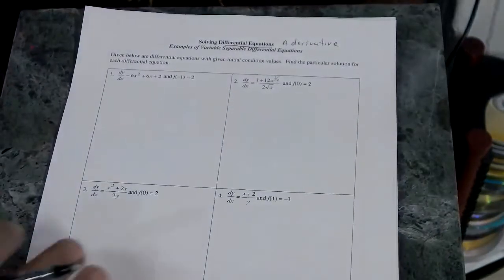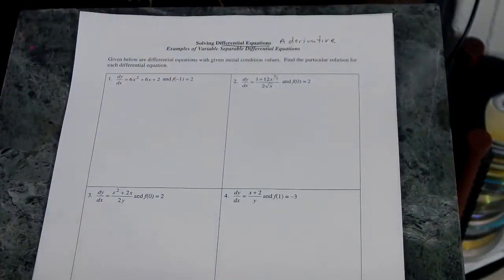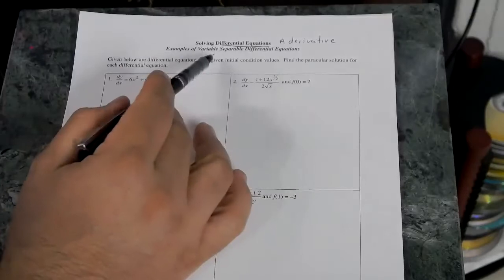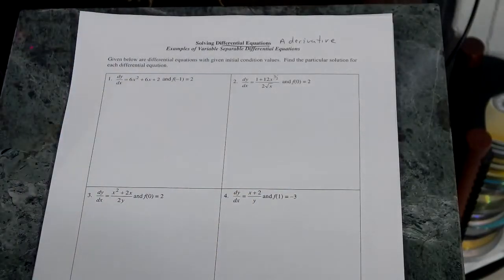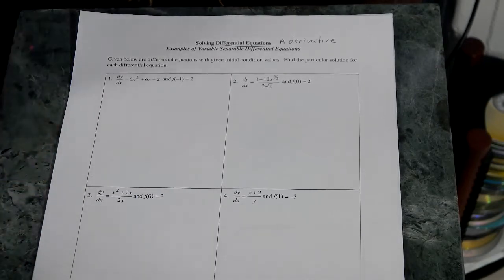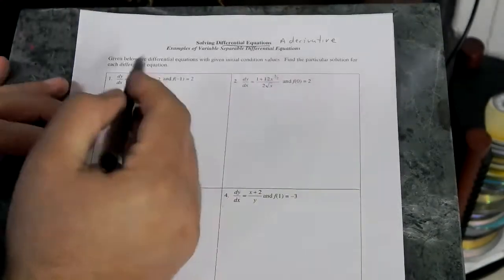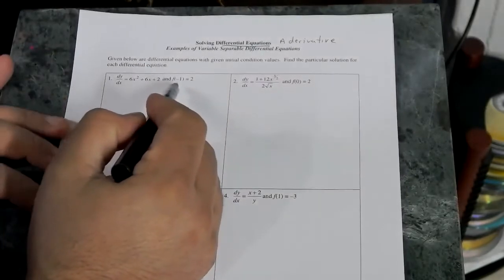So finding a derivative. To do this, we have to separate the variables, which means get the x's on one side, the y's on the other side, and so on and so forth. Let's take a look at the first one. We have an initial condition. These are particular solutions because we do have these initial conditions.